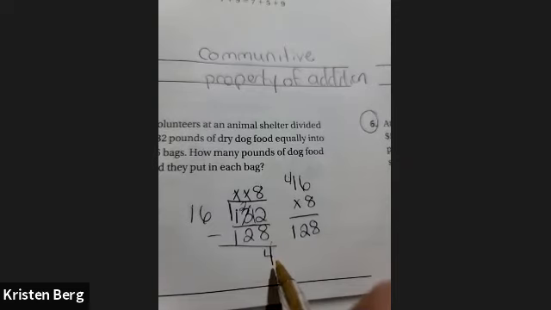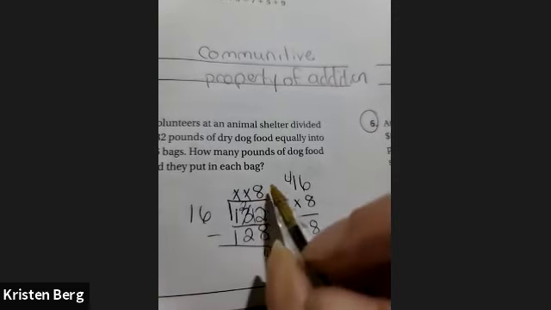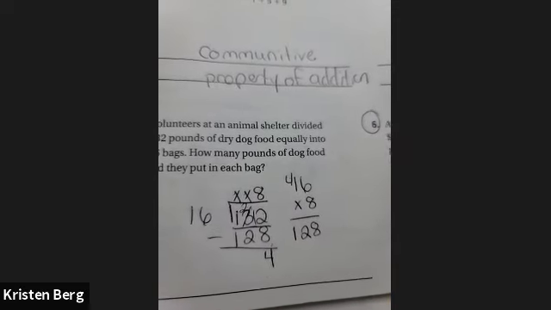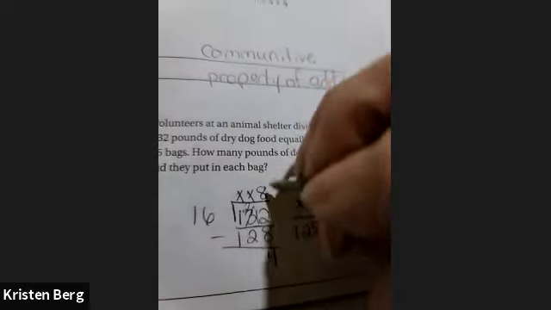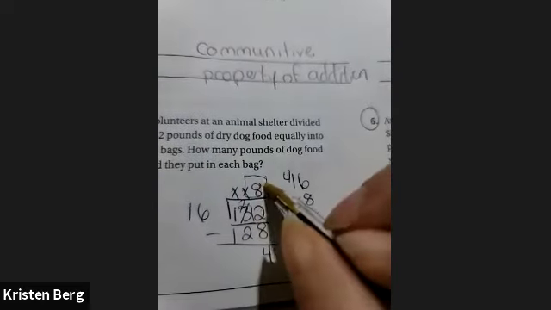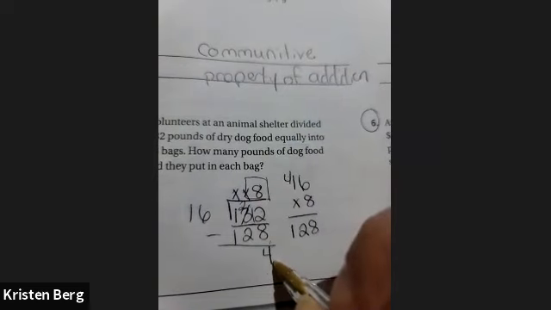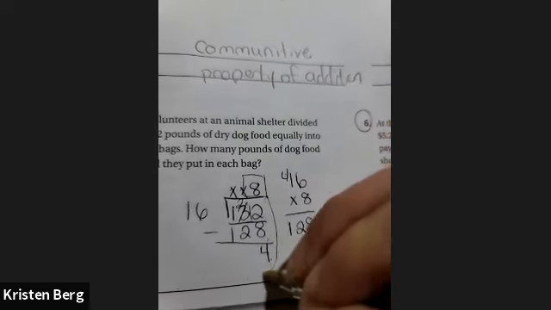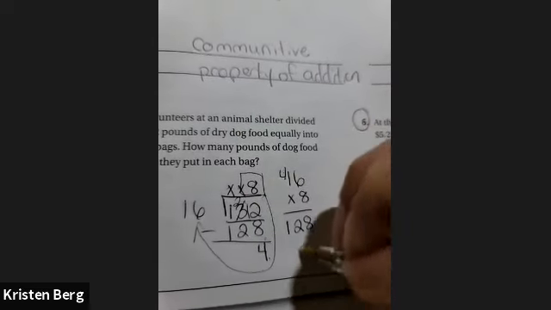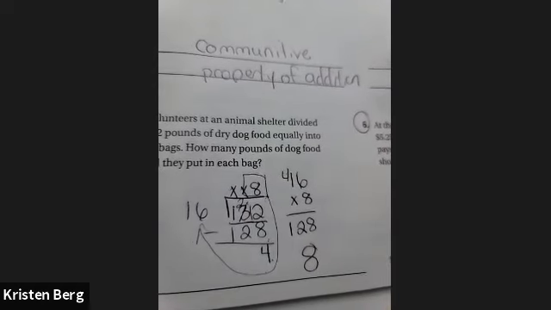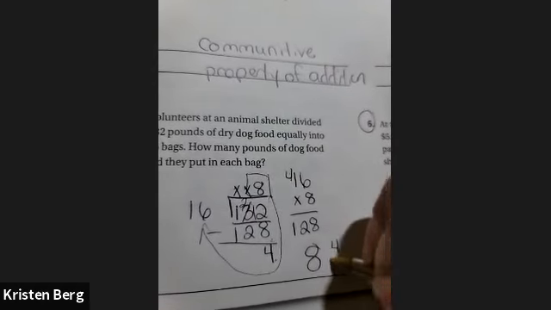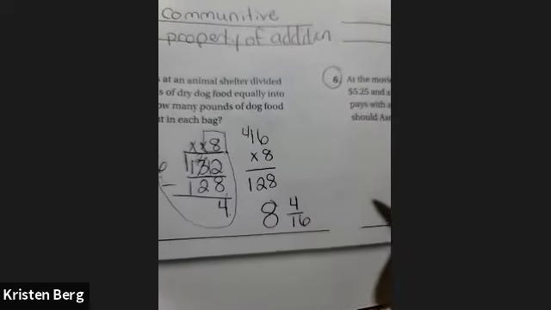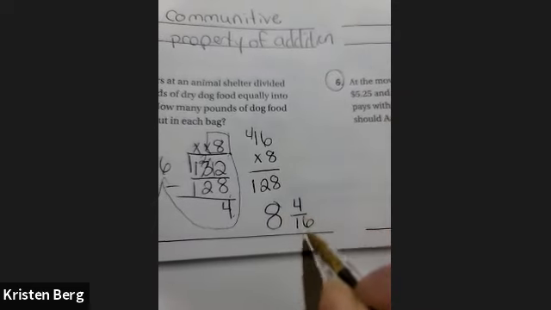So here's the issue. It is 8, and then there is a remainder. So remember on this case, you guys can just stop right here and then just do the J method. It would be 8 whole pounds, but then there is 4 over 16. So 4/16. So this is your answer, 8 and 4/16 pounds.